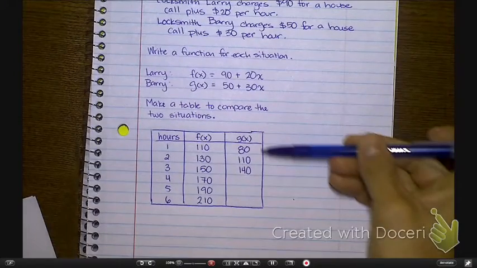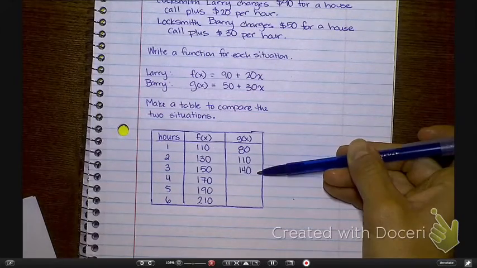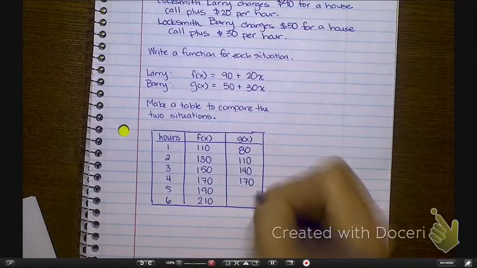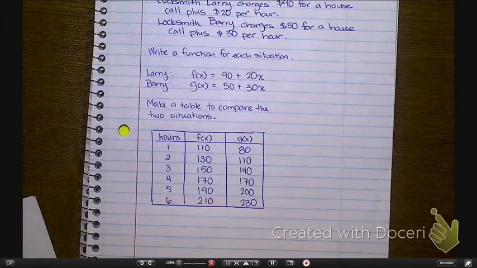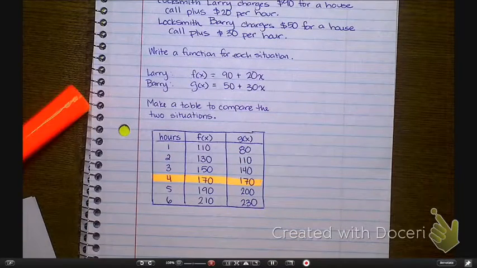Now, are you guys seeing the pattern, what this one is increasing by each time? Yeah, this one's increasing by 30. So what could I expect the next number to be? 170, and then after that, 200, and then last, 230. Okay? Now, what I want you guys to notice in the table is, is there some point where the charges end up being equal? Where they have the same number? What point is that? At what number of hours? 4, okay? So what we see here is that at 4 hours, their rate is the same.